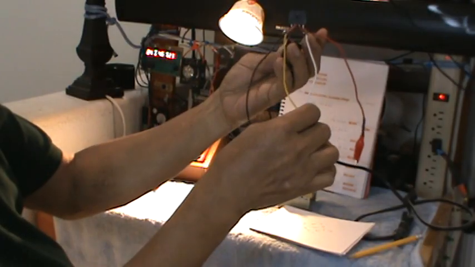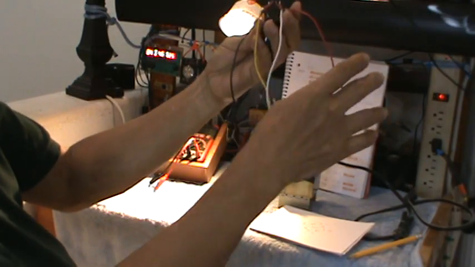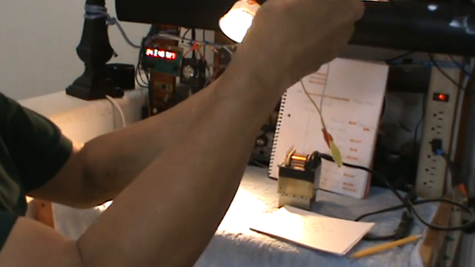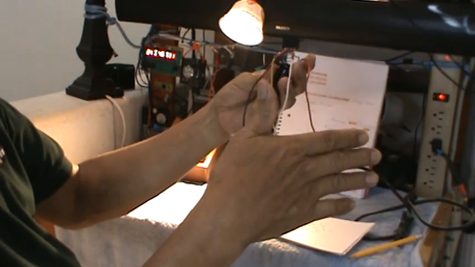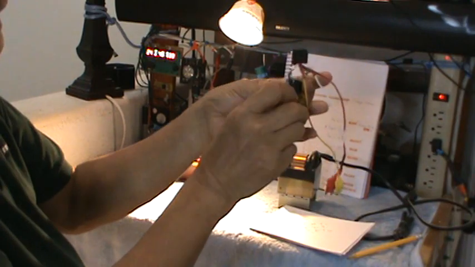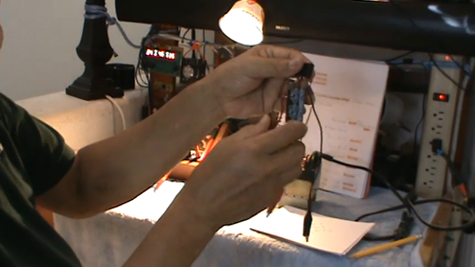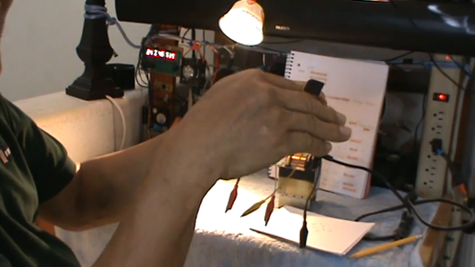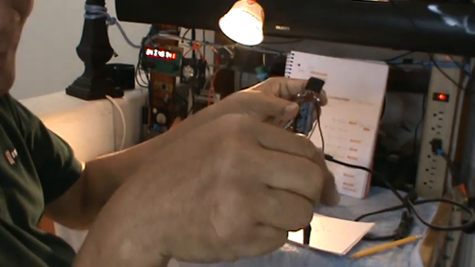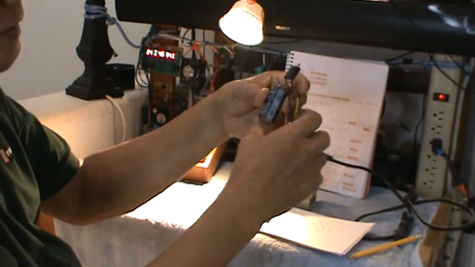So this is the AC line, this is the DC voltage output, and to filter out the pulsations, I connected an electrolytic capacitor between the plus and minus to smoothen the pulsating DC on the secondary.